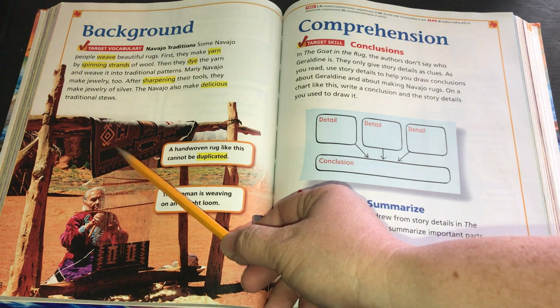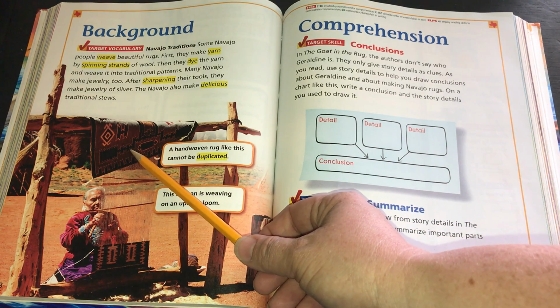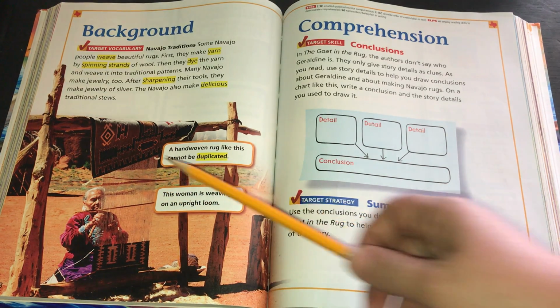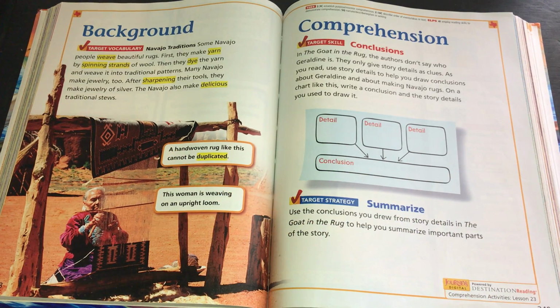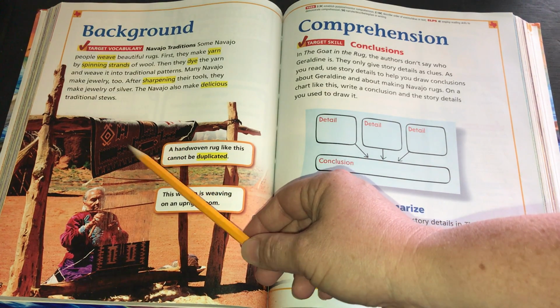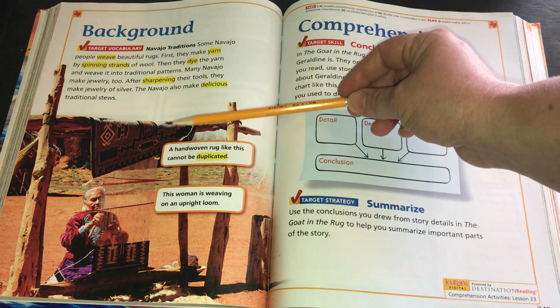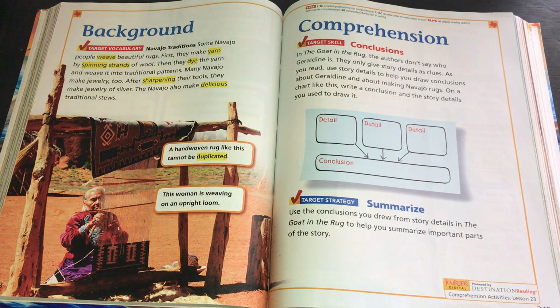A hand-woven rug like this cannot be duplicated. What's another word for duplicate? Copy. Another word for duplicate is copy. And this traditional rug cannot be duplicated.